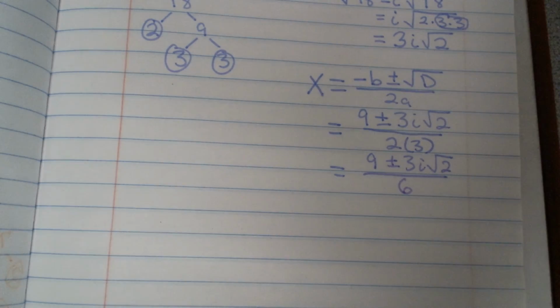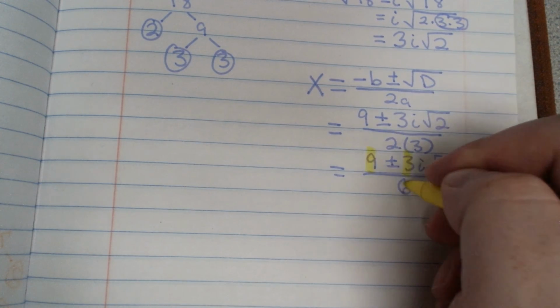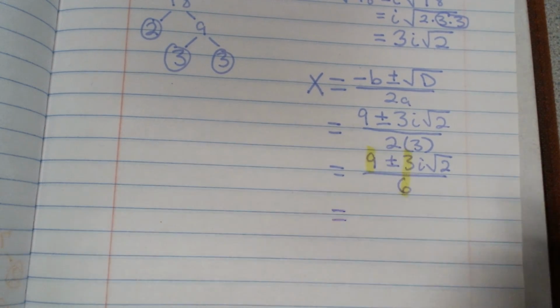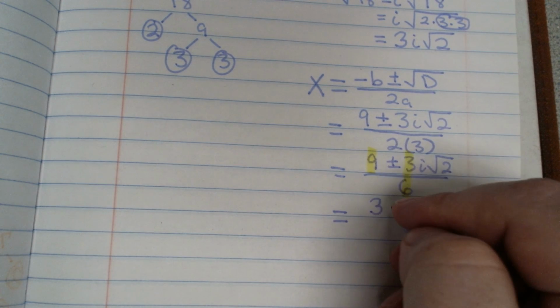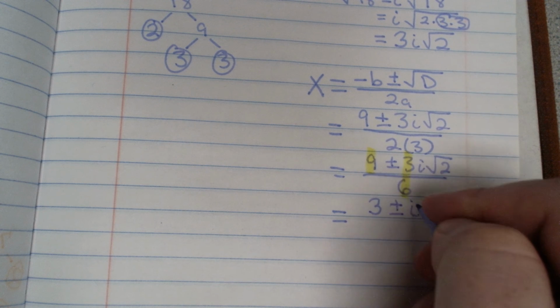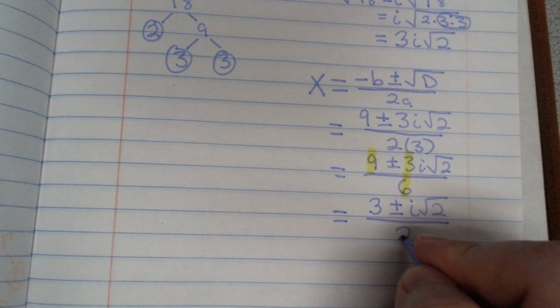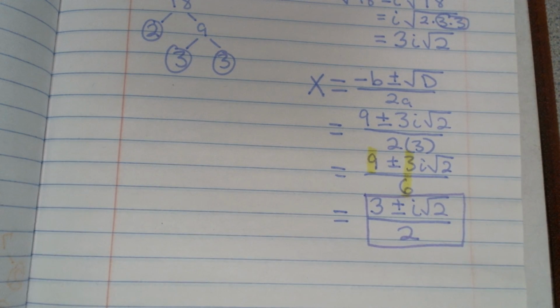And again, we want to see if there's anything that goes into these 3 terms. And there is. We can divide a 3 out of here. So our solution, when we divide 3 out, 9 divided by 3 is 3. 3 divided by 3 is 1, so we get plus or minus i radical 2. And 6 divided by 3 is 2. So this is where I would leave my solution right here. 3 plus or minus i radical 2 all over 2.